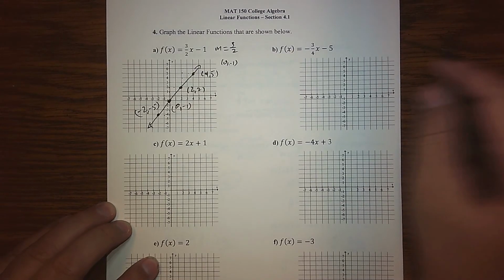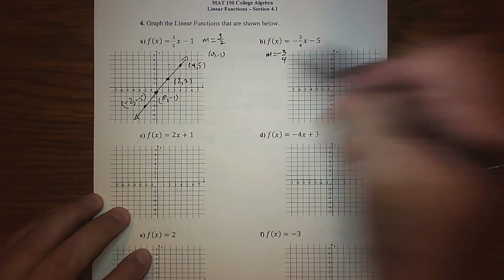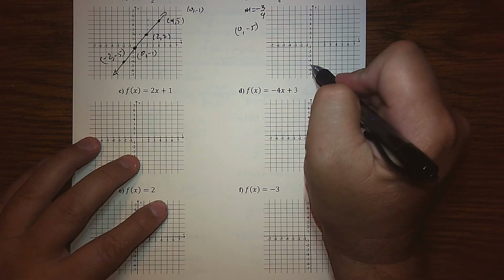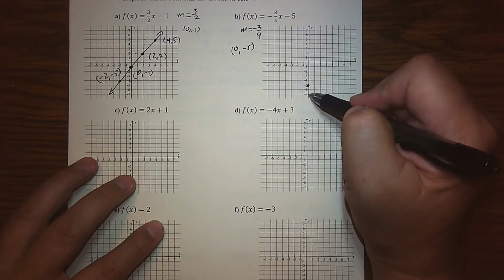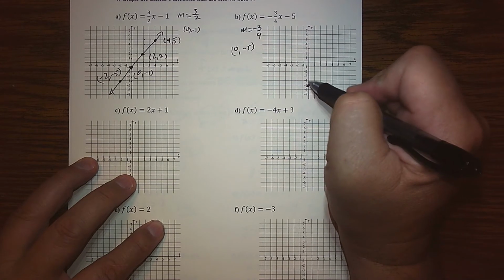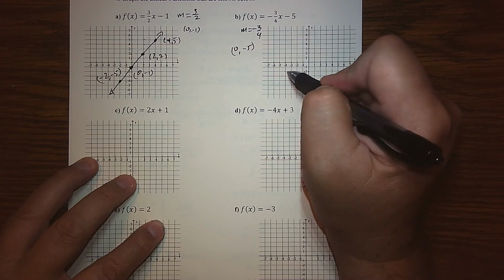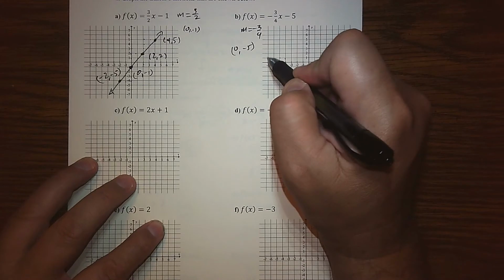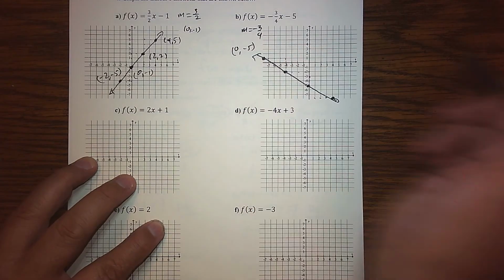So pretty solid ground. Here, we correctly identified the slope as being -3/4 and the y-intercept being (0, -5). So I'd start at (0, -5), and then the slope's basically telling me to go down 3, 1, 2, 3, and then over 1, 2, 3, 4. Or we can go up 3 and back 4. Up 3 and back 4. Right? And then there would be our line represented by that.